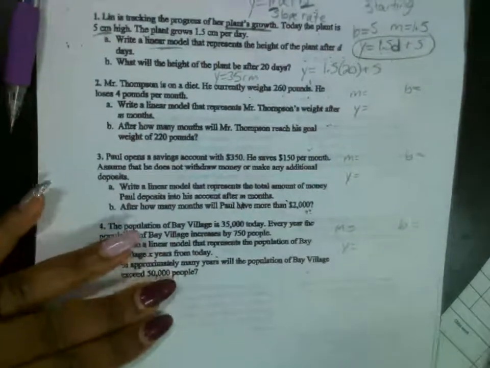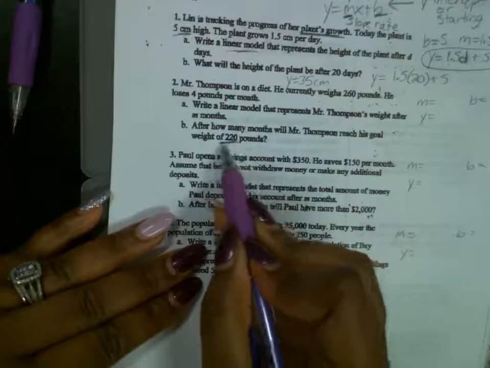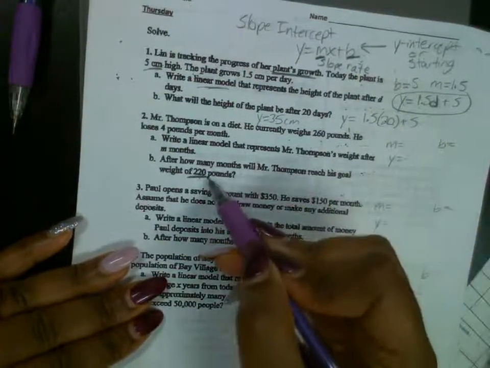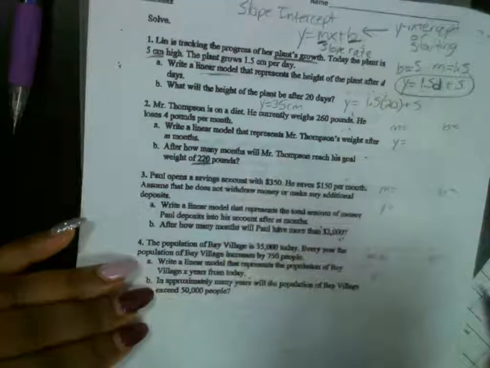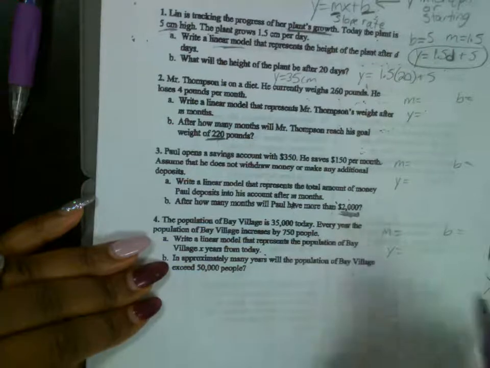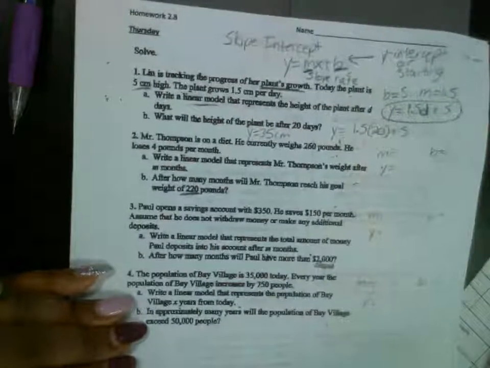Then you're going to have to substitute the number that they give you, just like I did up here, substituting 20. Here you're going to be substituting 220. Here you're going to be plugging in 2,000, so on and so forth. The same way I did these.